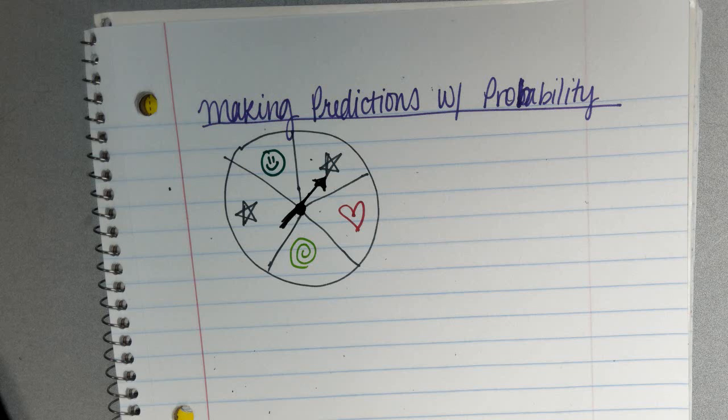Okay, so today we're going to be talking about how we could make a prediction with probability. And we're going to do that using our friend, proportions. Okay, so proportions and probability are friends because they both use ratios. Okay, so let's go ahead and see how this all works.